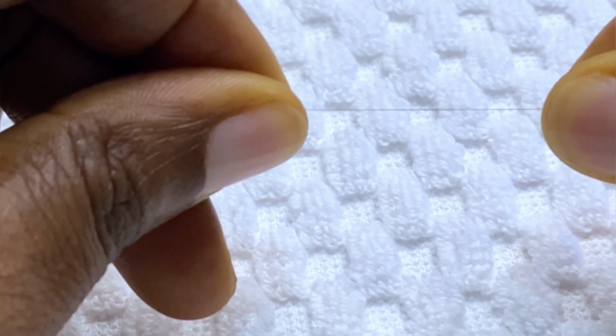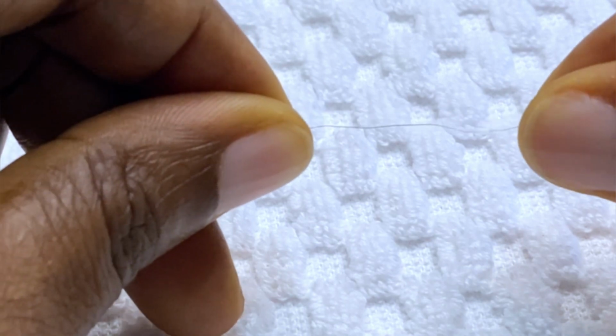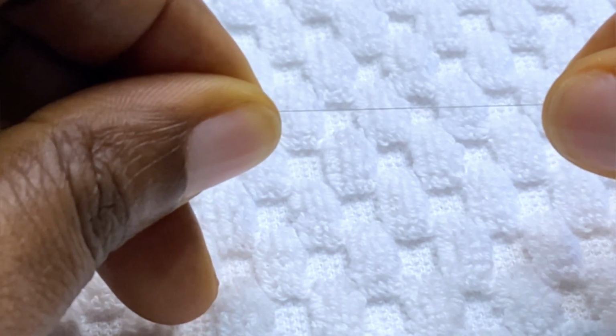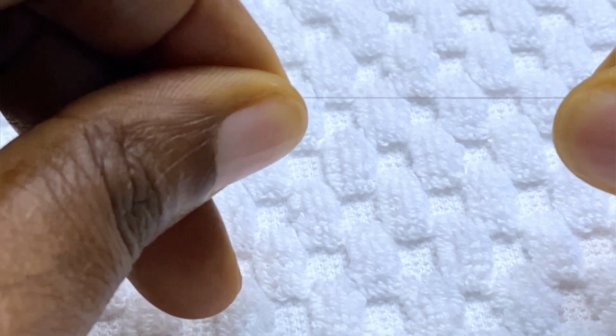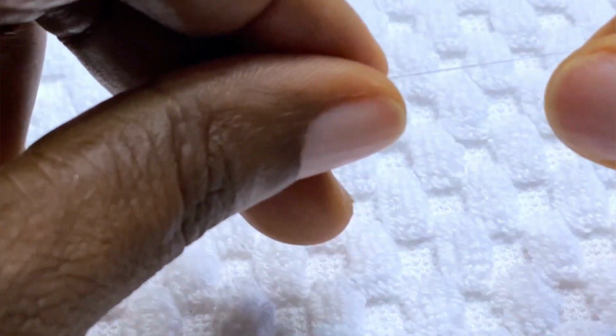Stretch, release, stretch, release. And you keep doing this until you get to the end of the hair. Right, so all the way up to the strand, like that.